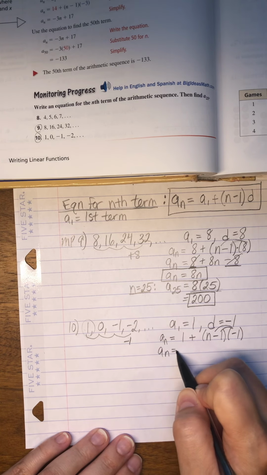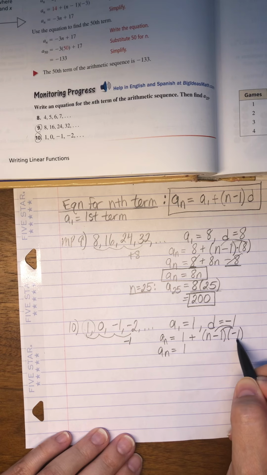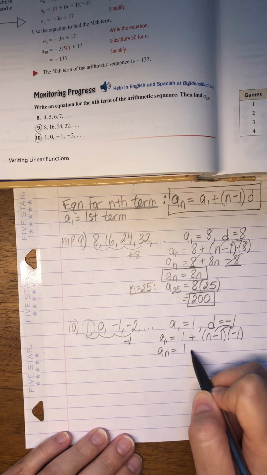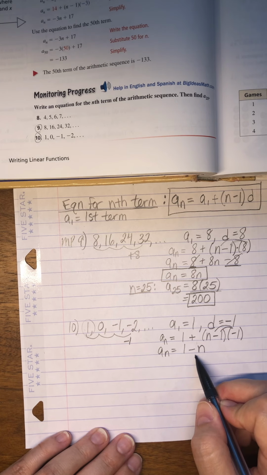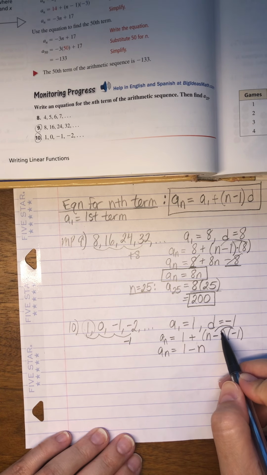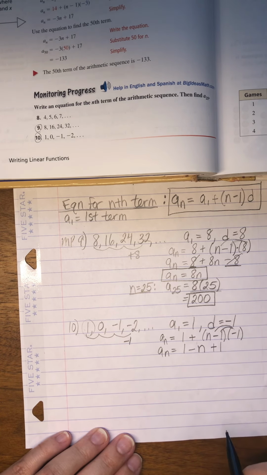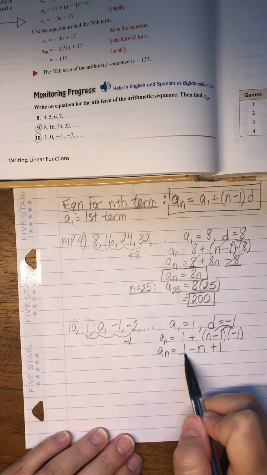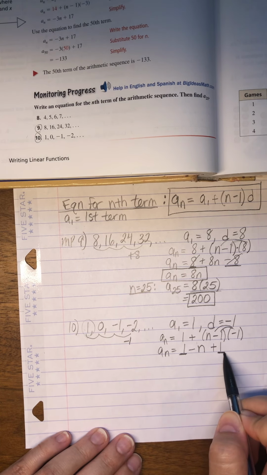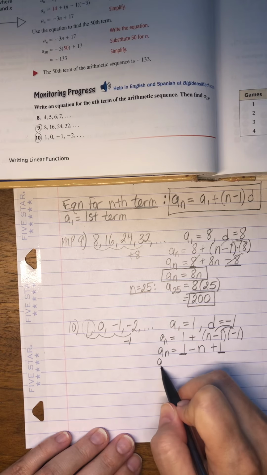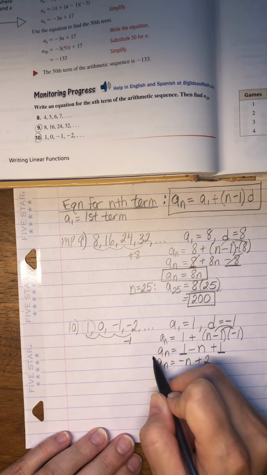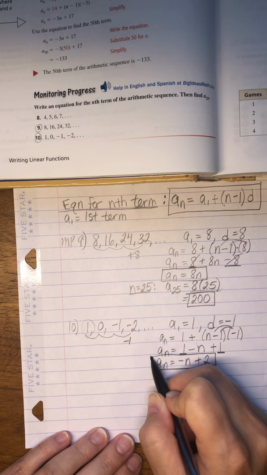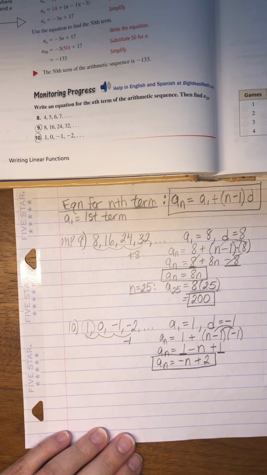A sub n equals 1, and then negative 1 times n would be minus n, or you can say minus 1n if you want. And then negative 1 times negative 1 would be positive 1. Let's combine our like terms. Positive 1 and positive 1 makes 2. So a sub n equals negative n plus 2. And that would be our equation for the nth term.